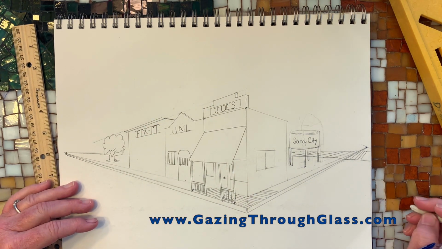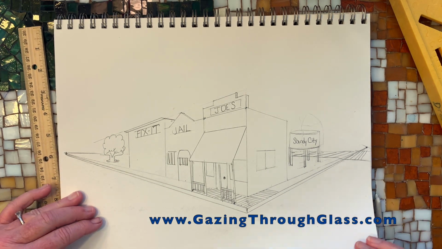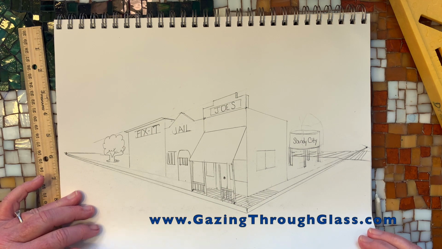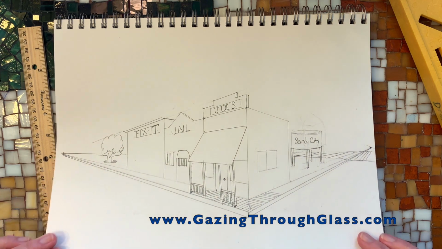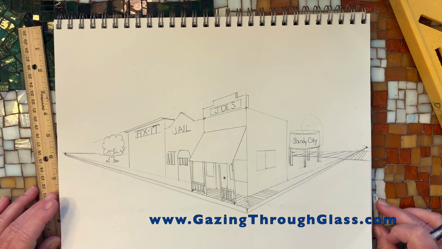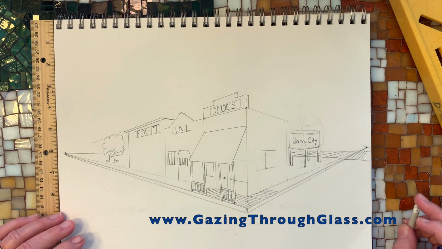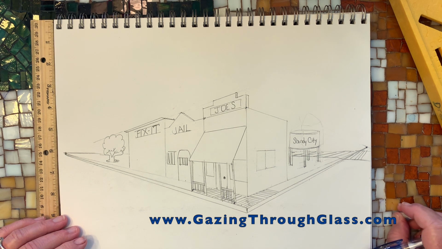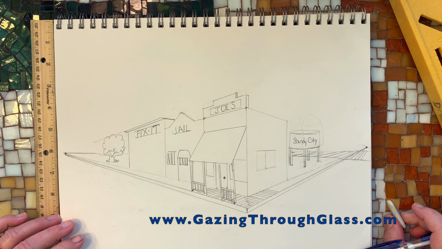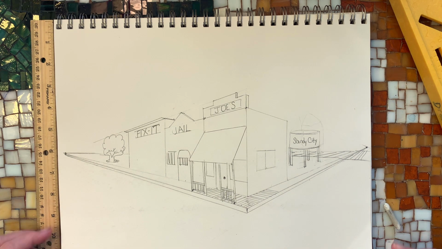Next time we're going to do more on perspective, but I think we're going to try a house. So get a picture of your house. Go outside with your camera or your mother's phone or your phone and take a picture of the outside of your house. But don't stand right on top of it. Stand across the street away from it.